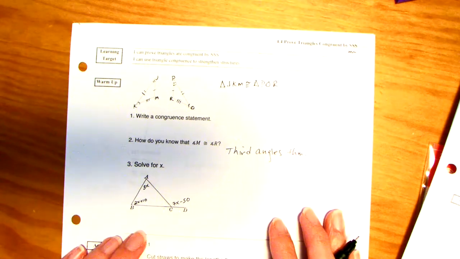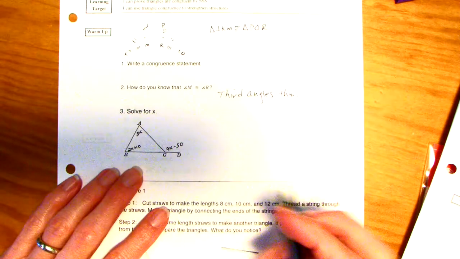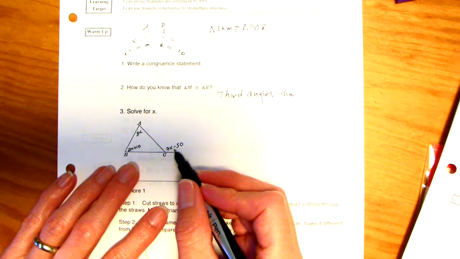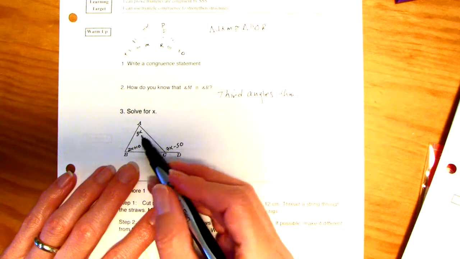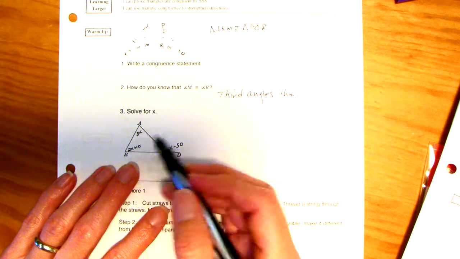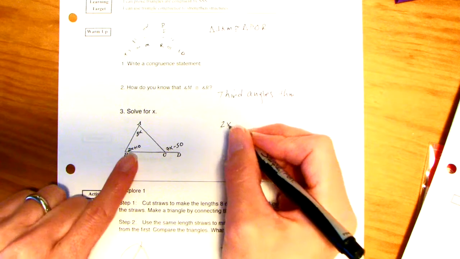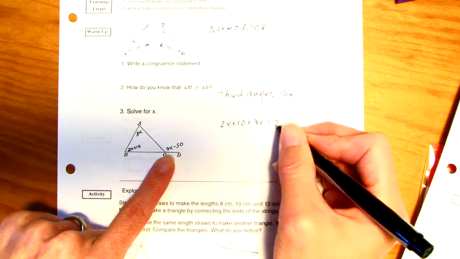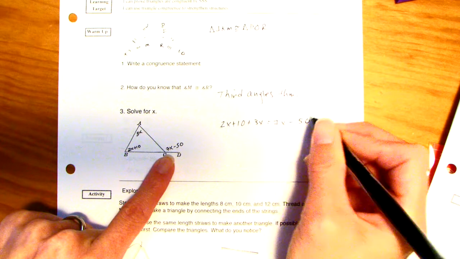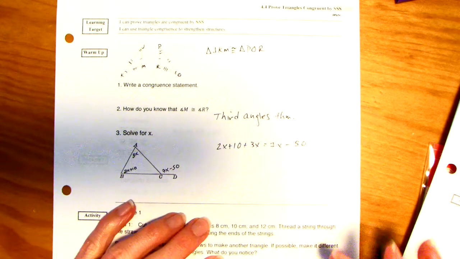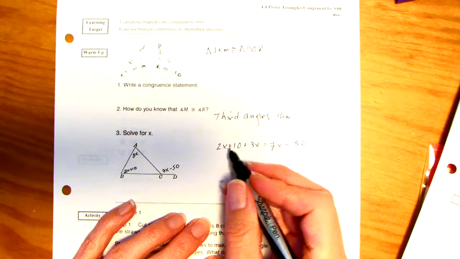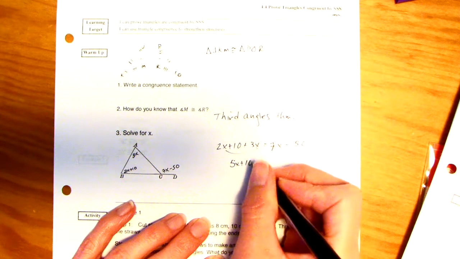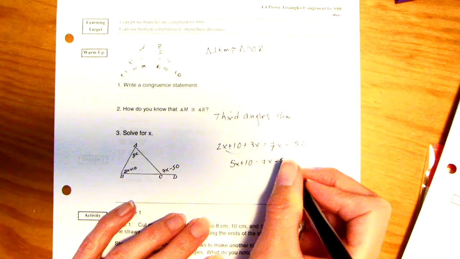All right, solve for x. Now recall this one. The exterior angle is equal to the sum of the two remote interior angles. So 2x plus 10 plus 3x is equal to 7x minus 50. Let's combine like terms here. 5x plus 10 is equal to 7x minus 50.